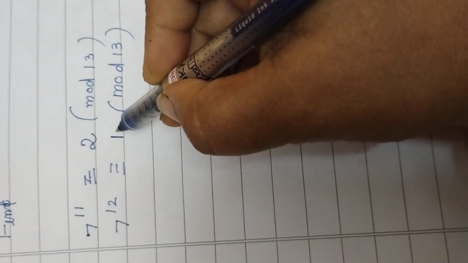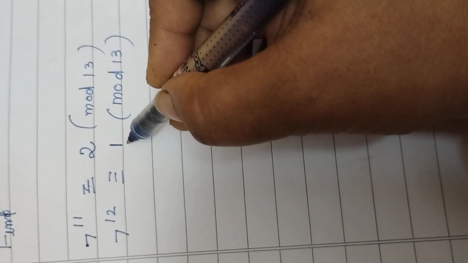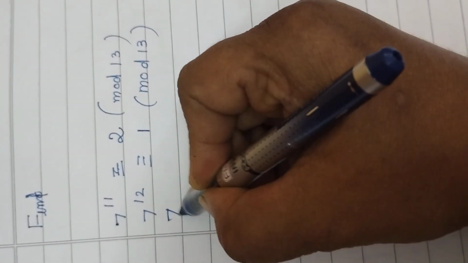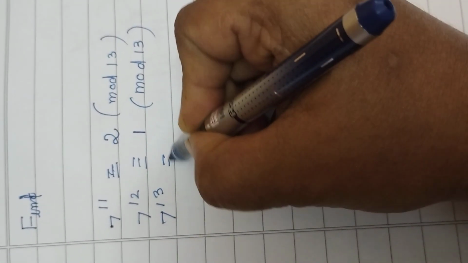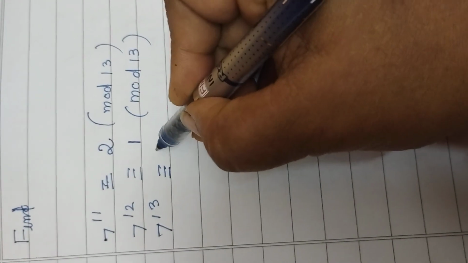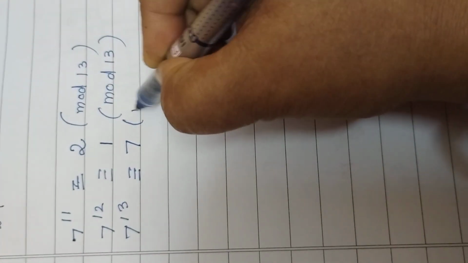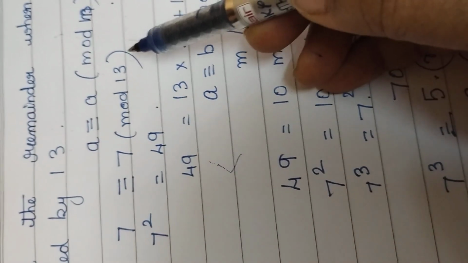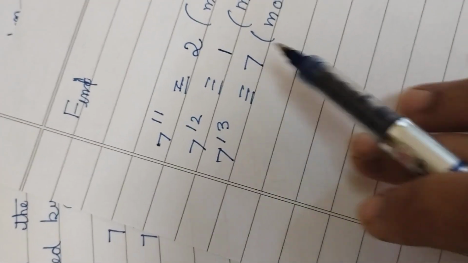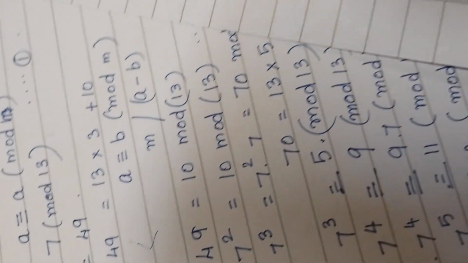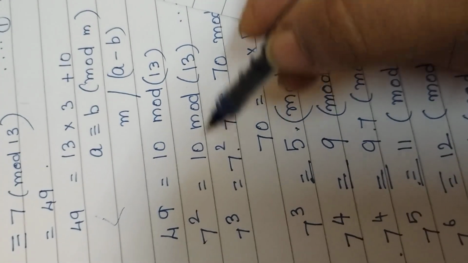Why is it 1 modulo 13? 7 twos are 14. So 13 ones are 13. So the remainder is going to be 1. Now the cycle will repeat. 7 power 13 is going to repeat because this is again 7 modulo 13, which is the first equation. So 7 power 14 will be again 7 into 7, which is 49. 49 modulo 13, which I will write as 10 modulo 13.